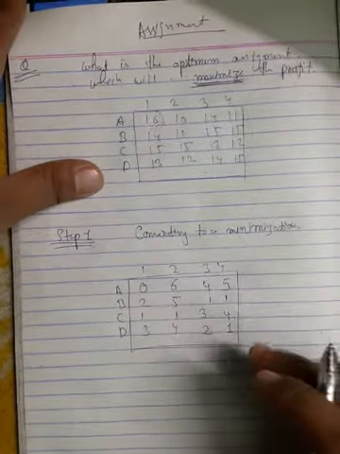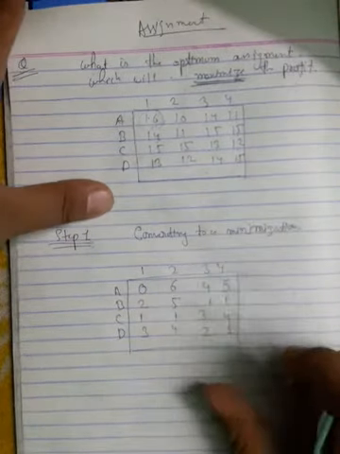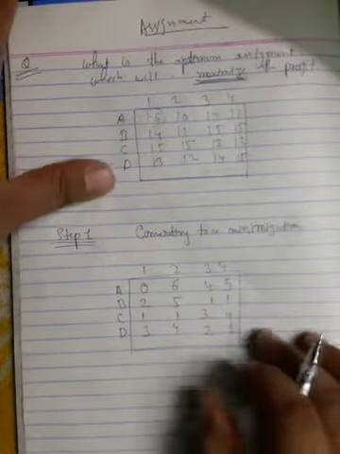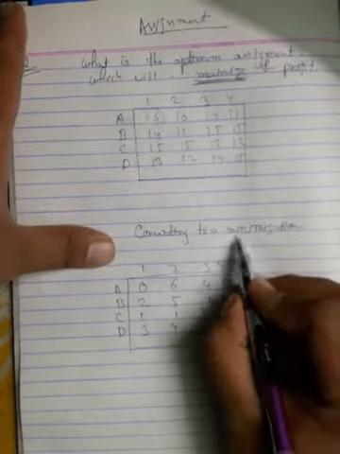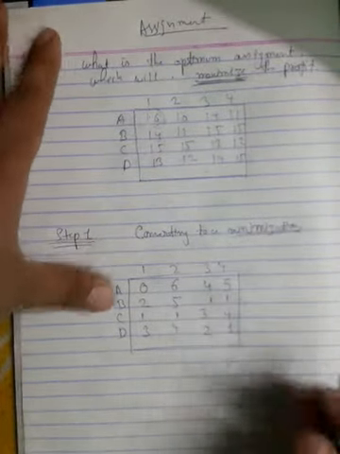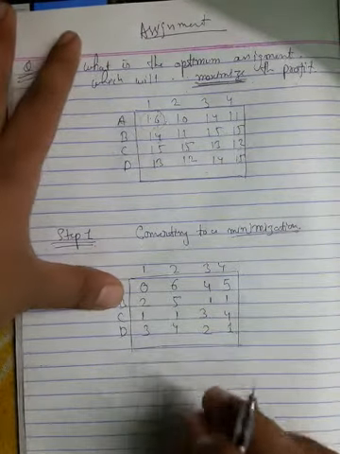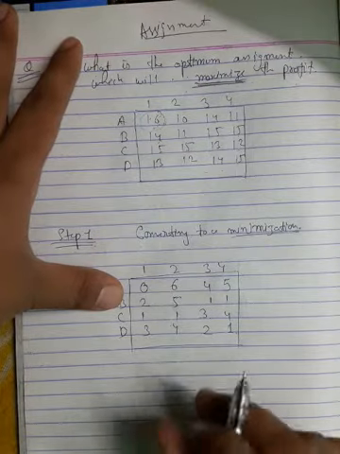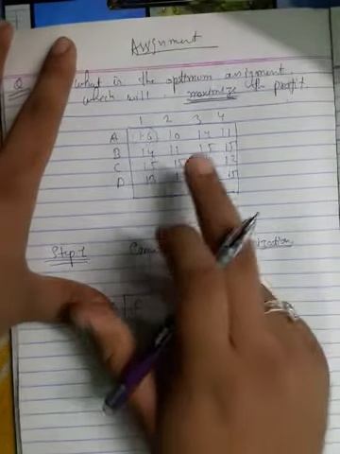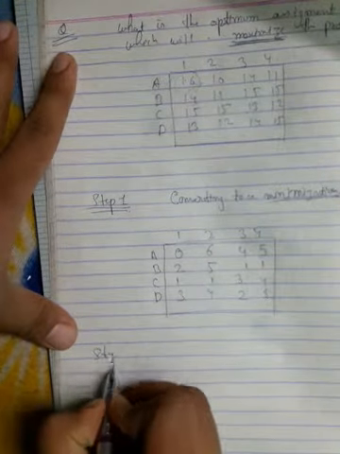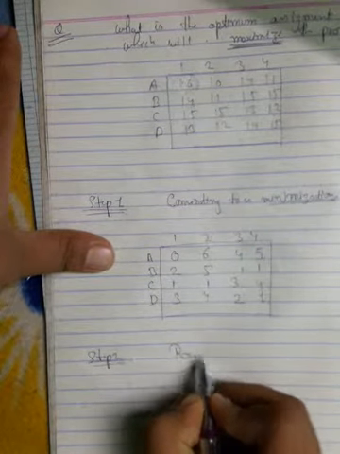Now we have successfully reduced the maximization matrix into a minimization matrix, and now we can easily follow the procedure of the assignment. Since we are going to minimize this matrix, whatever values we get for the minimization, the same answer will be applicable for this maximization of profit. Now step 2: in step 2 it is our row minimization.